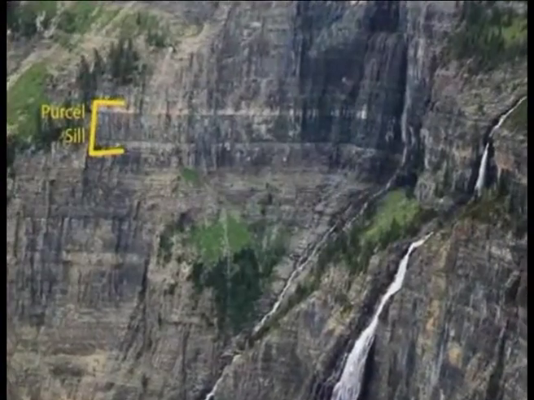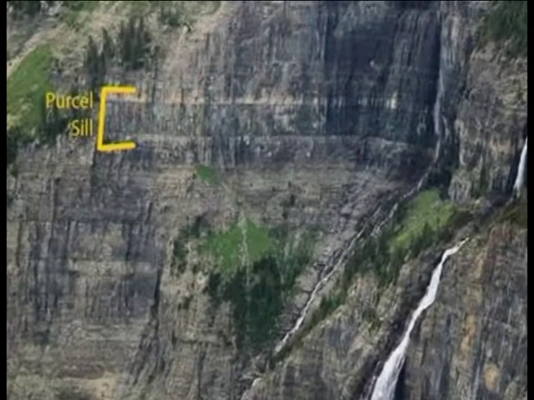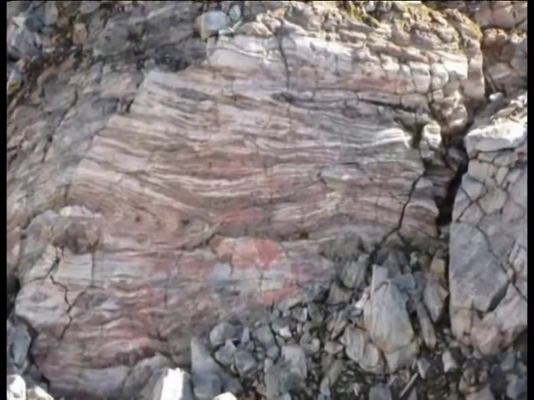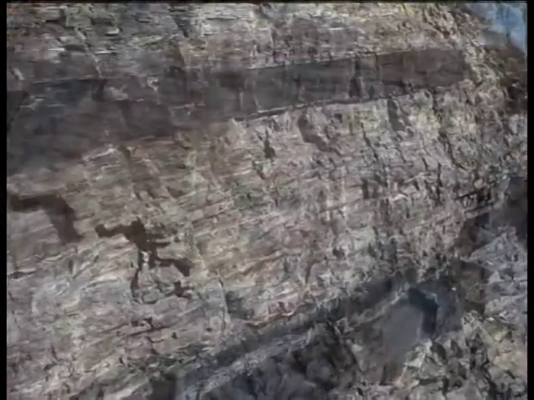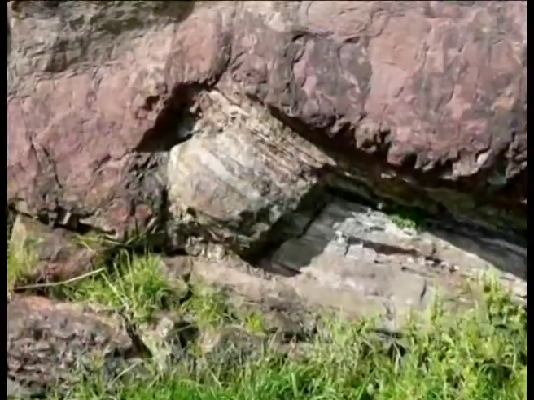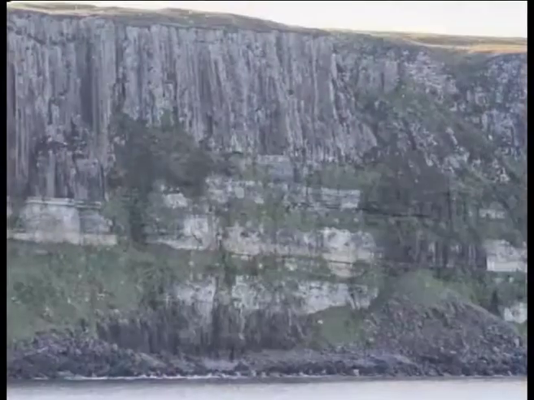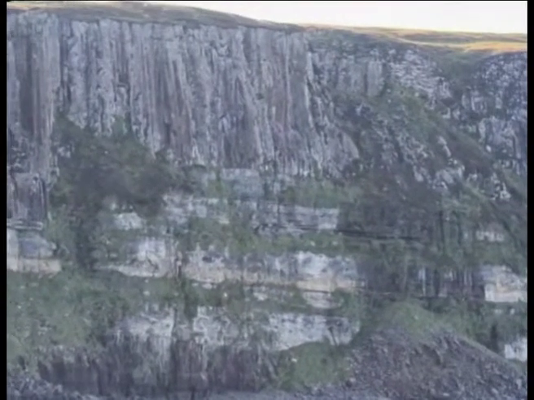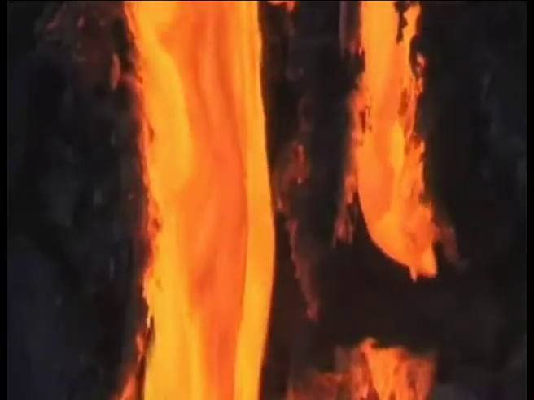Sills are relatively thin compared to their extent, parallel to the structure of the adjacent rocks. Sills range in size from tiny sheets less than a centimeter thick to large bodies many hundreds of meters thick. The smaller sills can usually be traced for only a few meters, but the larger sills cover thousands of square kilometers. A simple sill results from a single injection of magma.